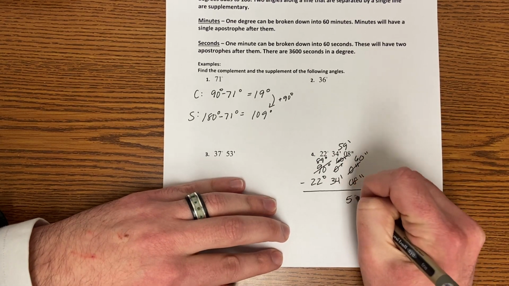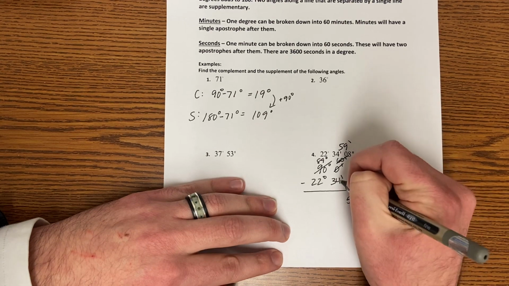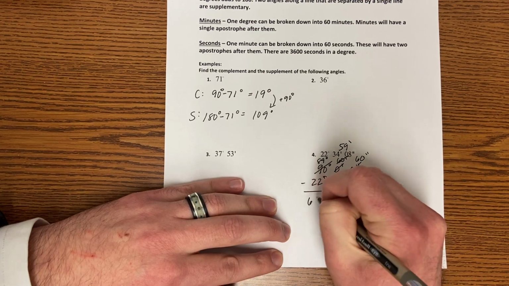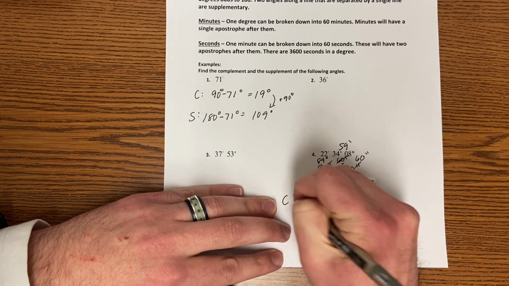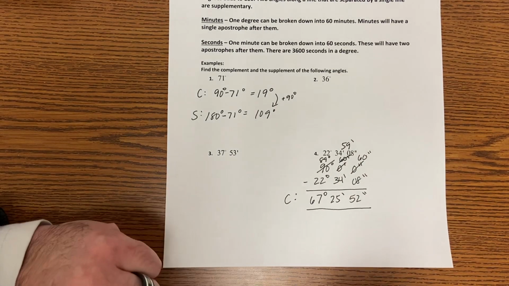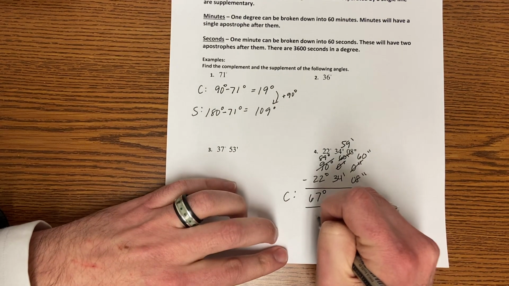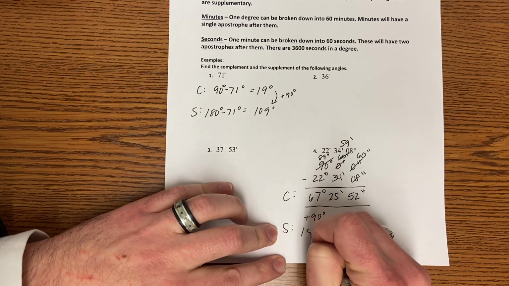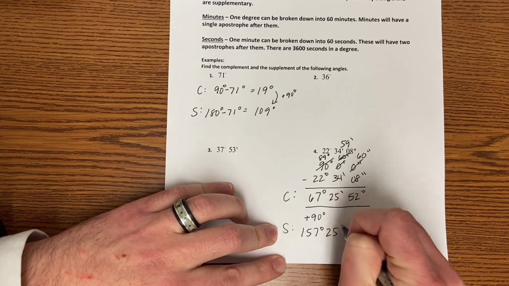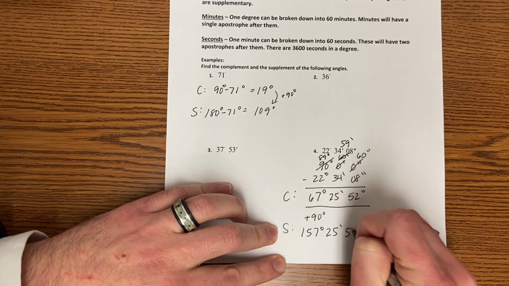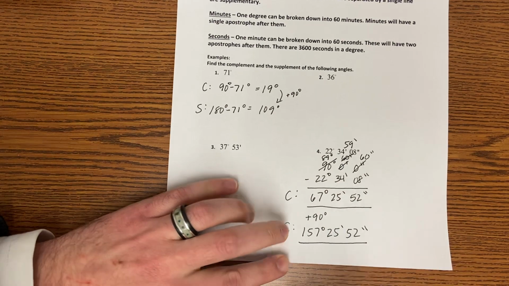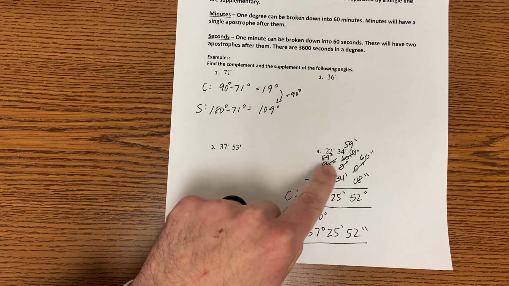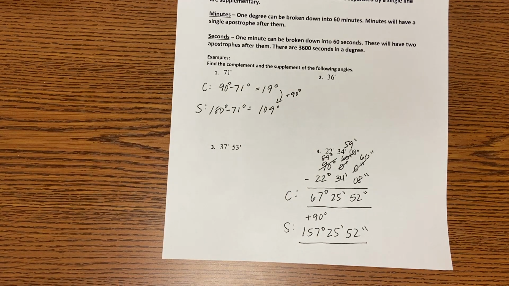60 minus 8 is 52 seconds. 59 minutes minus 34 minutes is 25 minutes. 89 minus 22 is 67 degrees. So our complement here is 67 degrees, 25 minutes, and 52 seconds. Like I said, the supplement, the easiest way to do this is add 90 degrees to it. So the supplement of this should be 157 degrees, 25 minutes, and 52 seconds. So that's the general strategy. For number 3, where you only need minutes, you don't need to break it down further than the 89 and 60 and subtract from there.